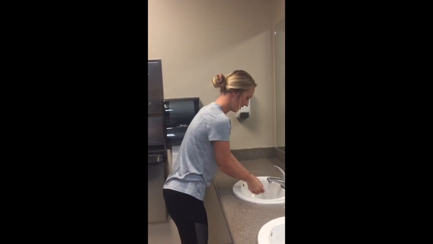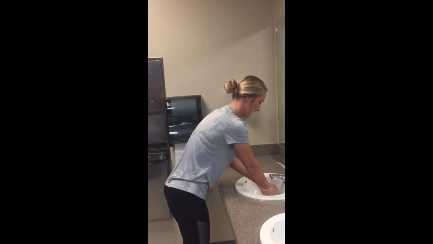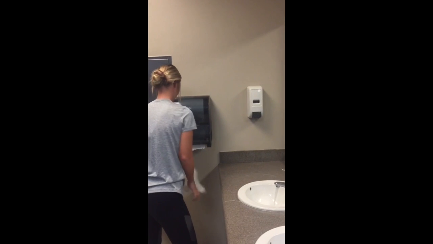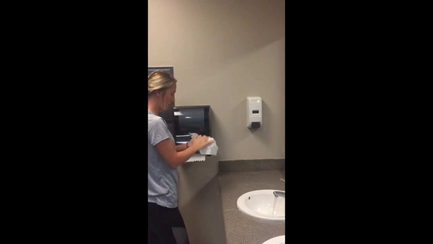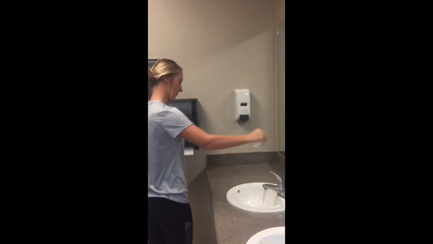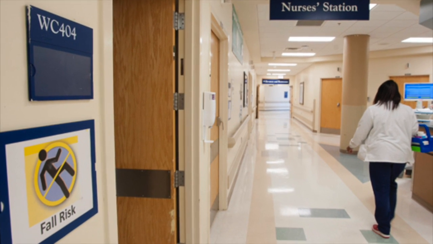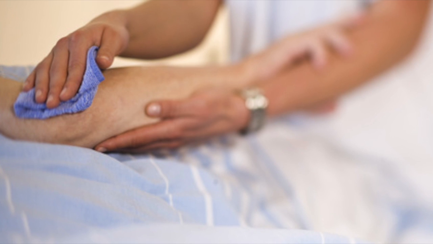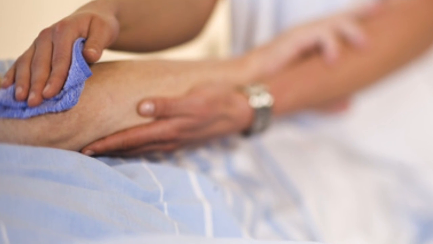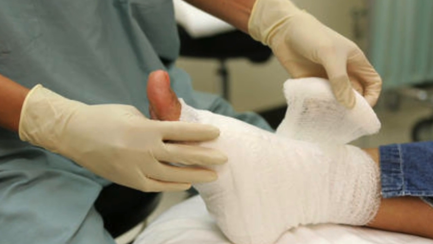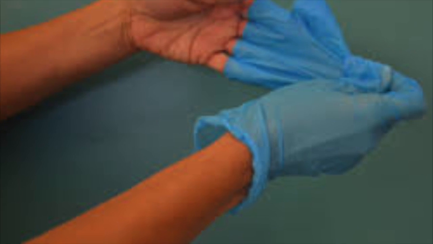Hands must always be cleansed before entering a room, having direct contact with patients, donning sterile gloves, and moving from a contaminated body site to a clean body site when caring for a patient. Hands must be cleansed upon leaving a patient's room, after contact with the patient's intact skin, bodily fluids, mucous membranes, non-intact skin, wound dressings, and after removing gloves.